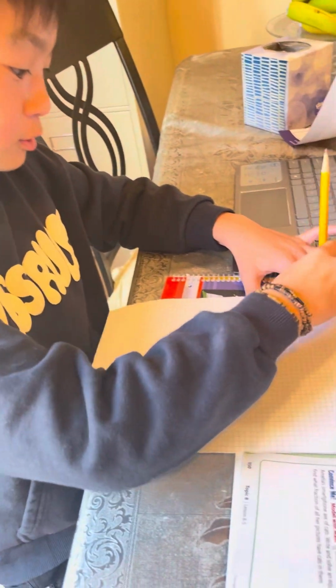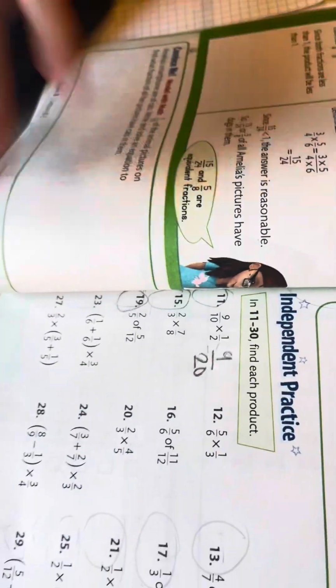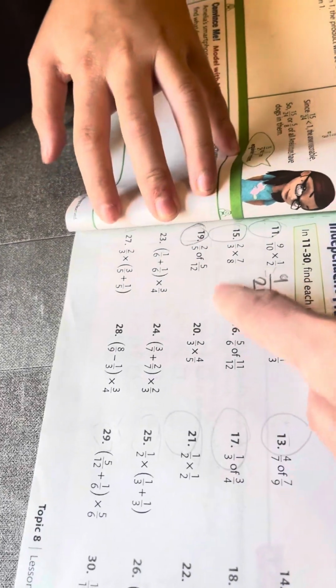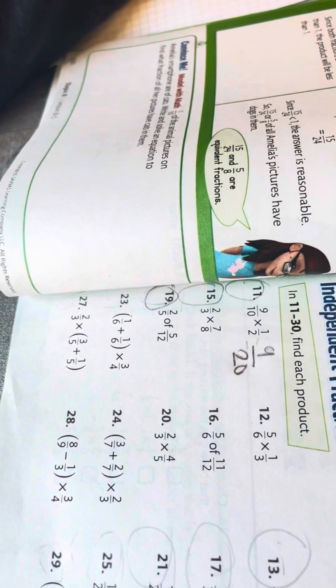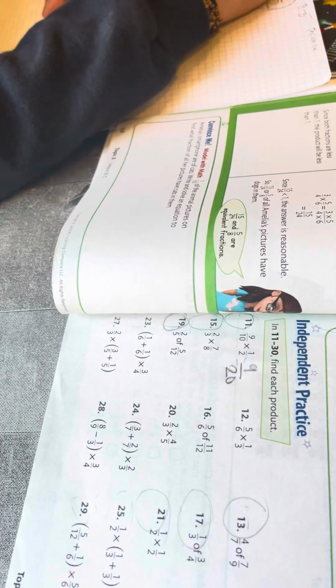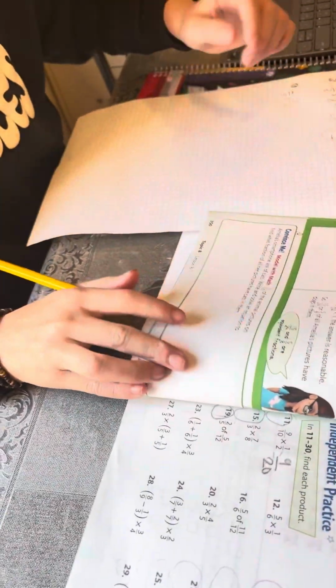Next, let's do number 19. Number 19 is 2/5 times 5/12. 2/5 of. What does "of" mean, teacher? What does "of" mean here? It equals multiplication.